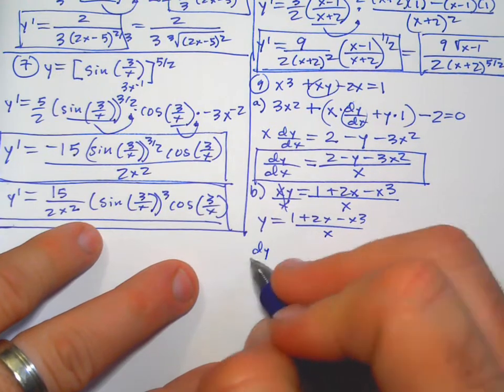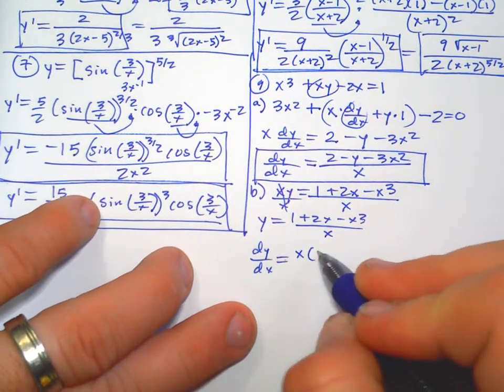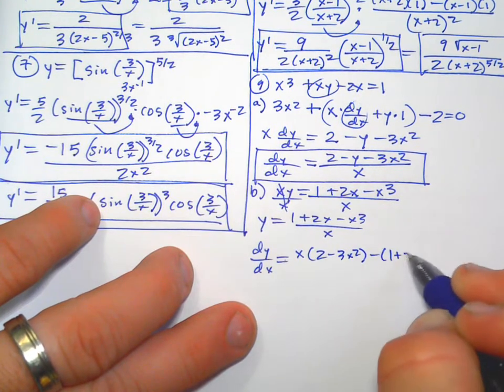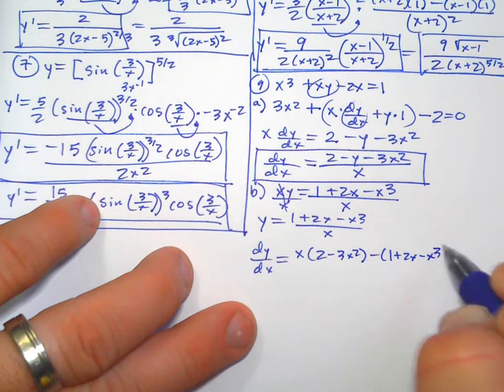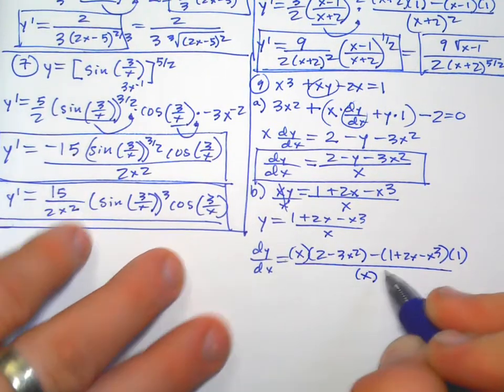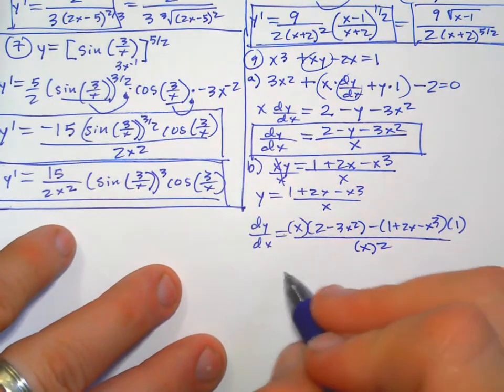So dy dx, we do the quotient rule, low d high minus high d low, all over low squared. So then we clean it up.